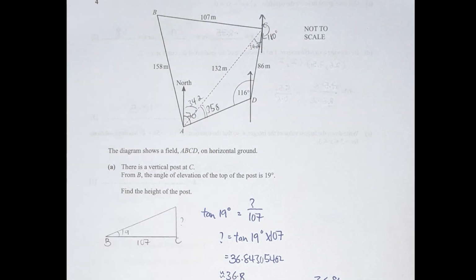As for question 4, to calculate the height of the post, it was given that BC is 107, with an angle of elevation of 19 degrees. So the opposite of 19 degrees will be the unknown that we're looking for, which is the height of the post. And BC itself is the adjacent. So through tangent, tan 19 times 107 will be your post height, which is 36.8 after correcting to 3 significant figures.